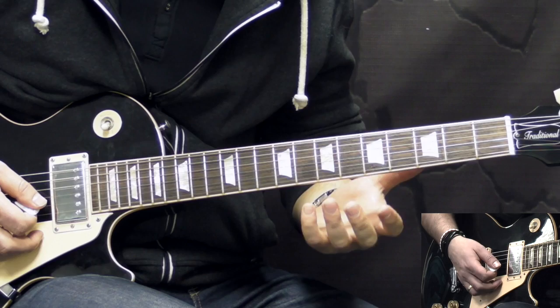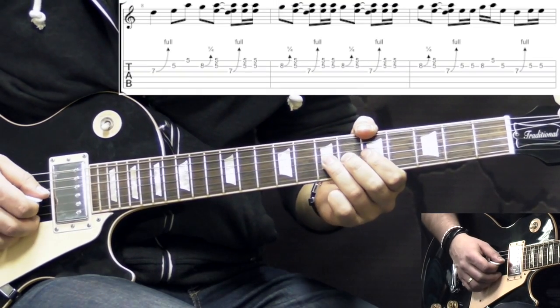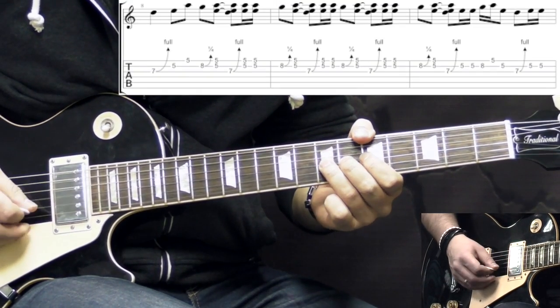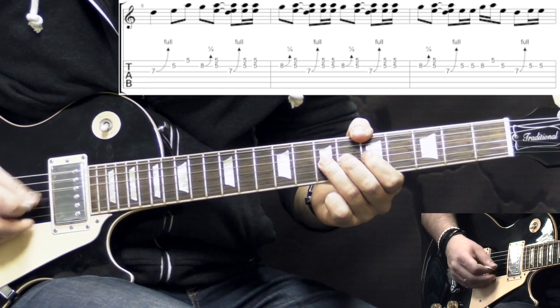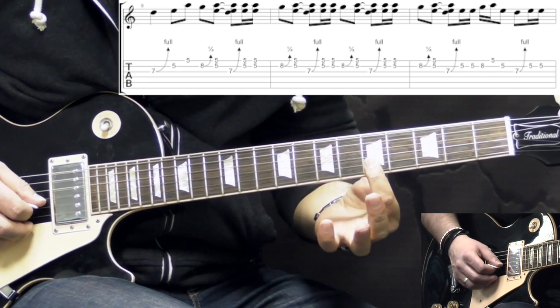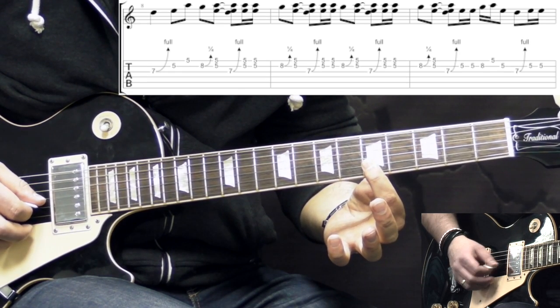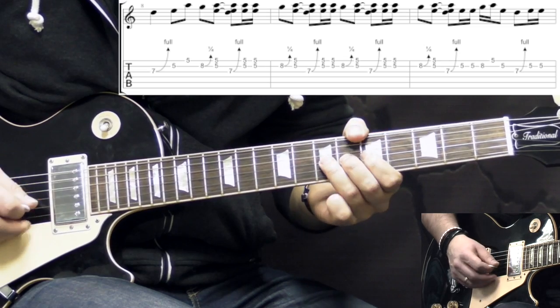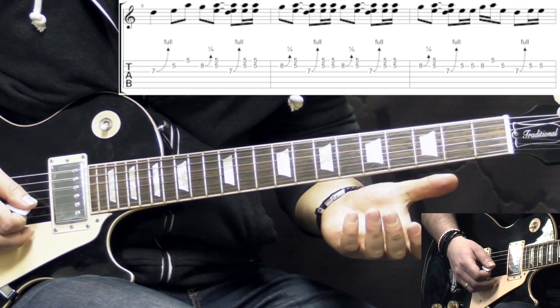Into this kind of licks. First we bend the G string at the 7th fret. It's a gradual bend. Then we pick 5 on B, 5 on high E. Okay, so like this.